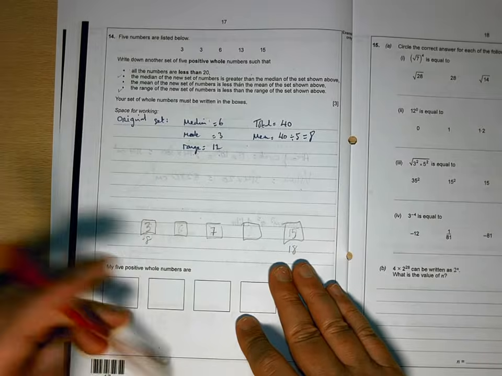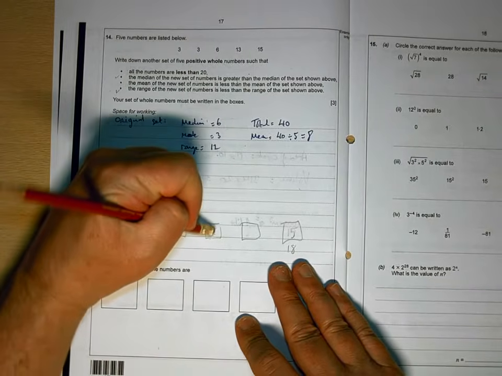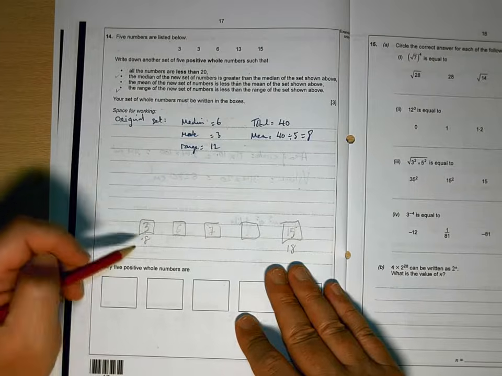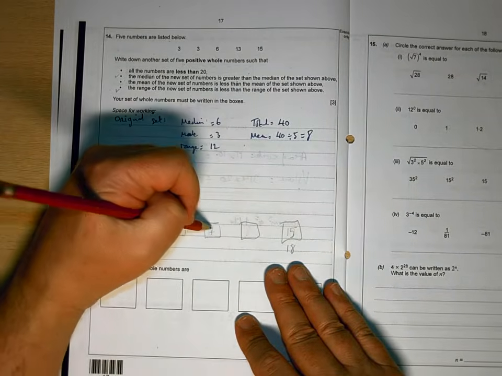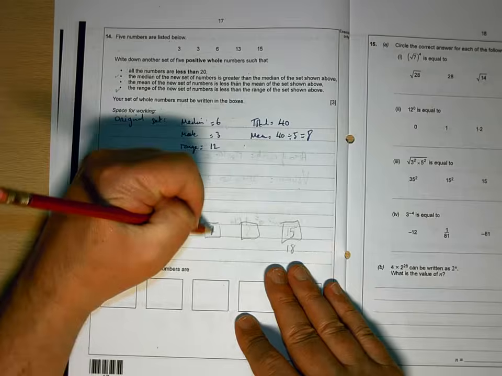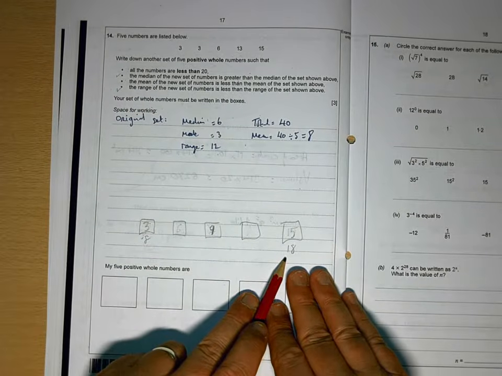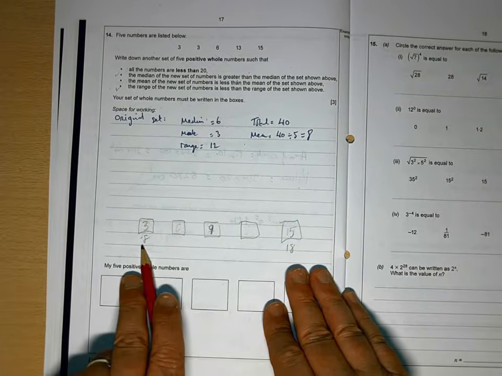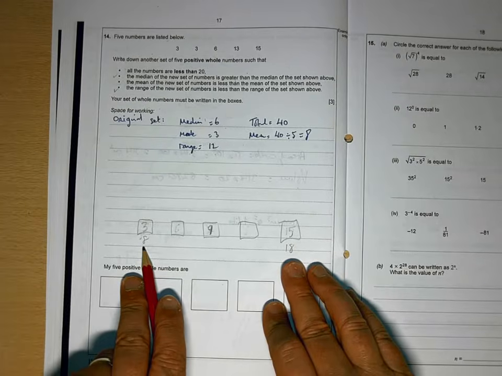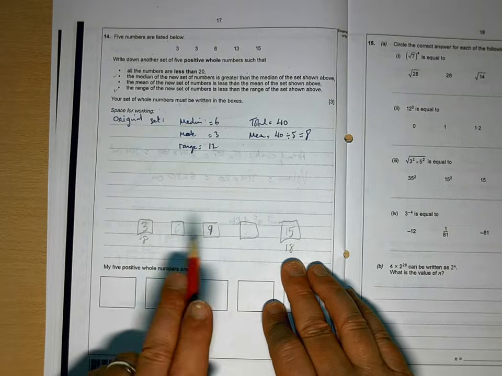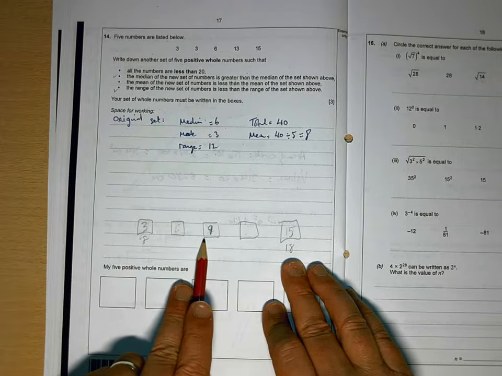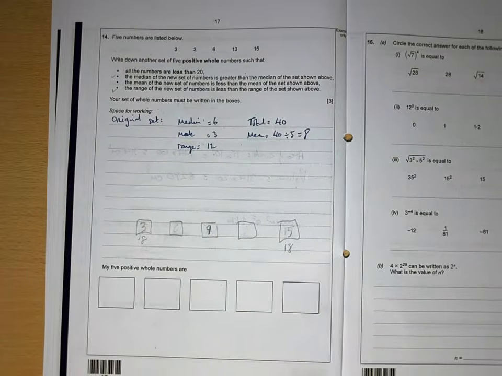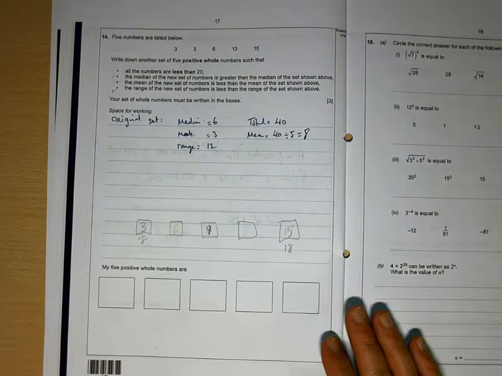That means the median has to be something else. So if I make the median 9, I've got 26, 35, and I would need something less than 40. I'm going to come back to that one. That's one I'm going to leave to the end because that's doing my head in.